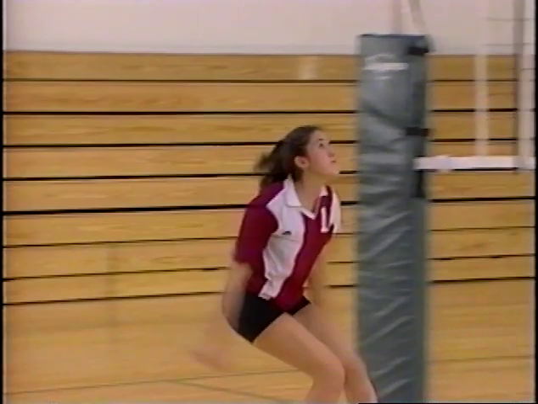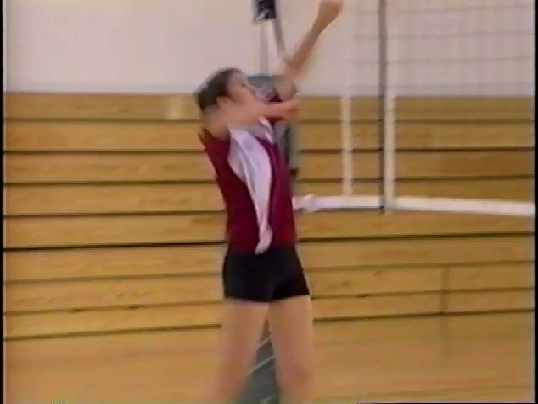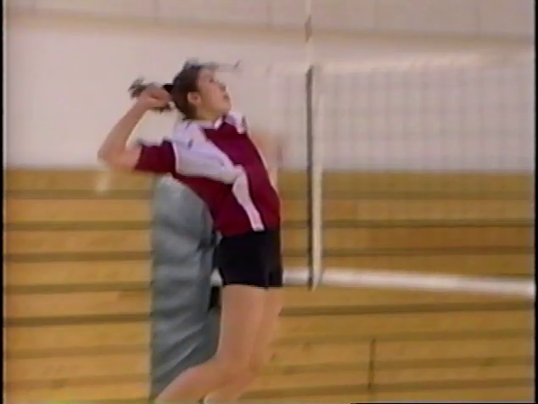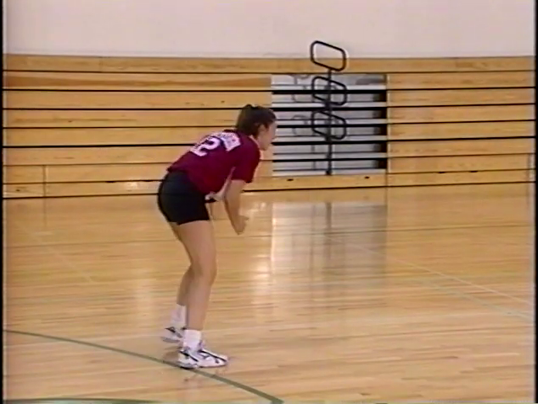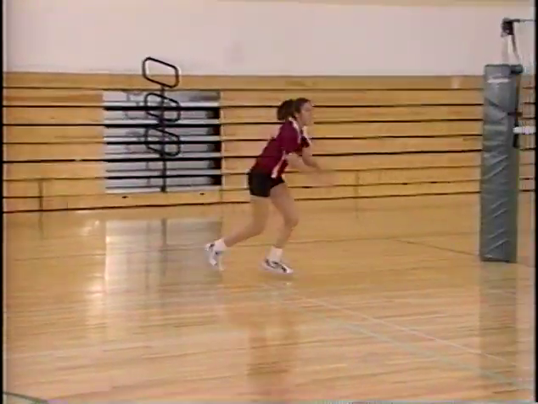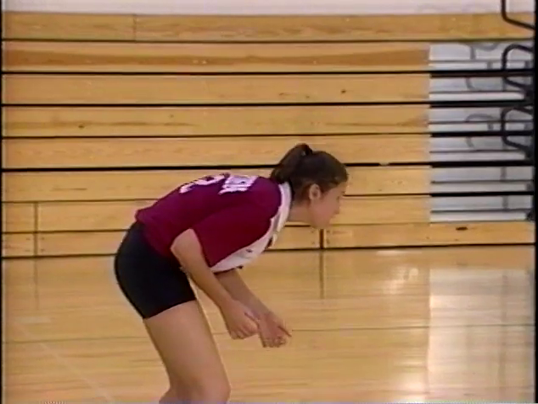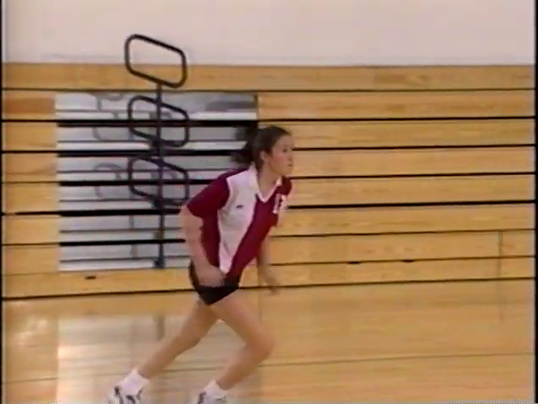As the fourth step begins, the arms drive forward in a full sweeping motion to help drive the player off the ground to attack the ball. In hitting the ball, think of the arm as a whip and the hand as the tip of that whip.